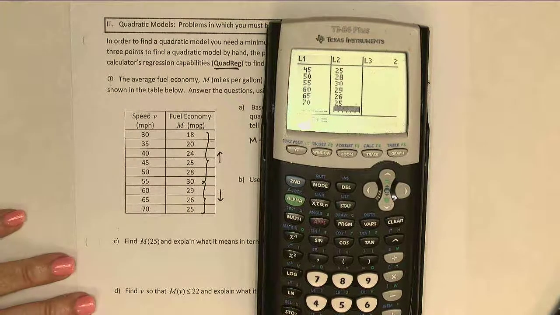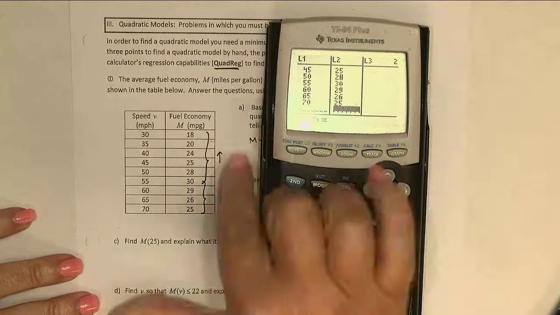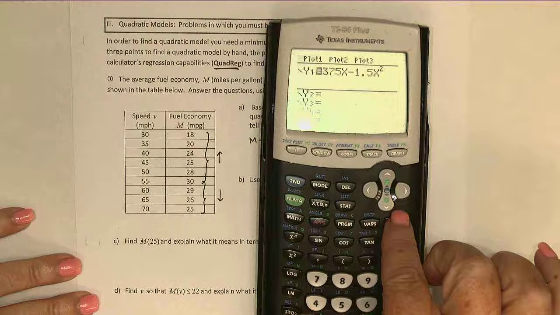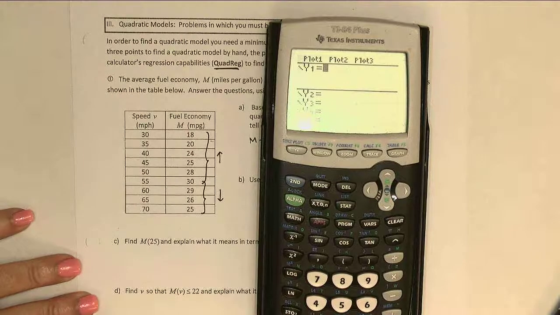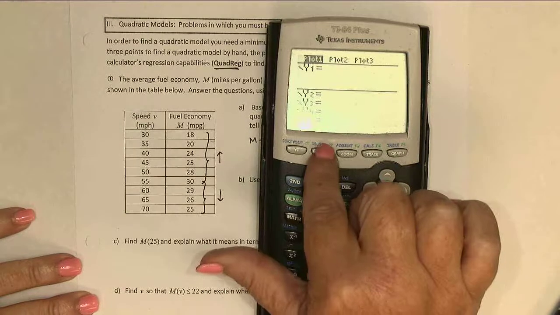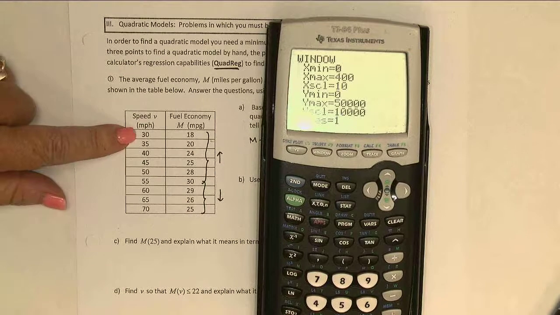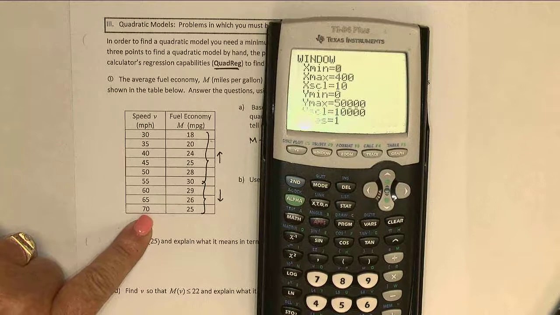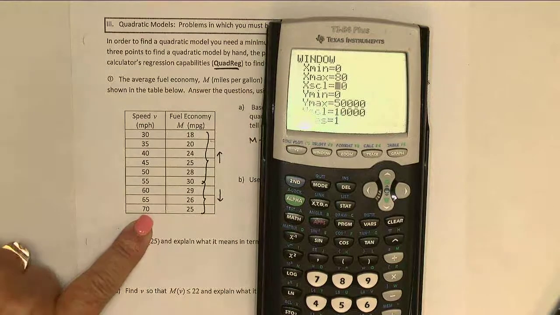And if I want to see this graphed on my coordinate axes, in my y equals, first of all, I'm going to clear out my old equation. I don't want that anymore. And then I'm going to turn the plot 1 on. In my window, looks like the maximum speed, which is in my x column, is 70. So if I go from 0 to 80, maybe I always like to give myself a little extra space.